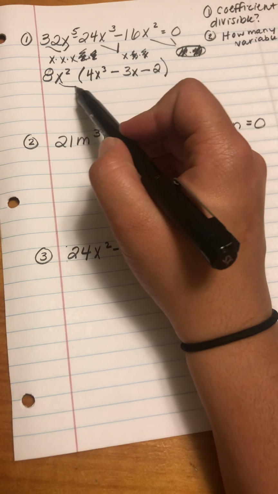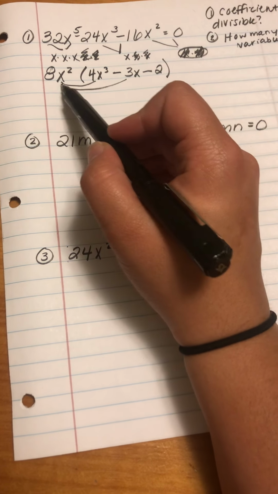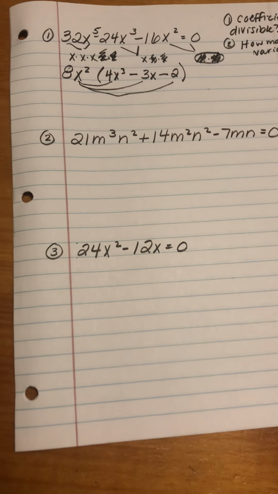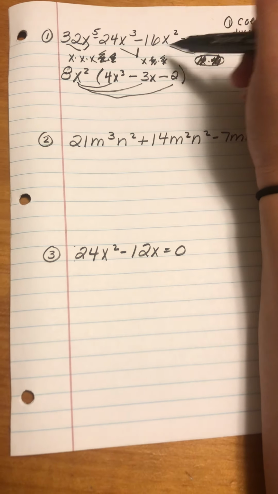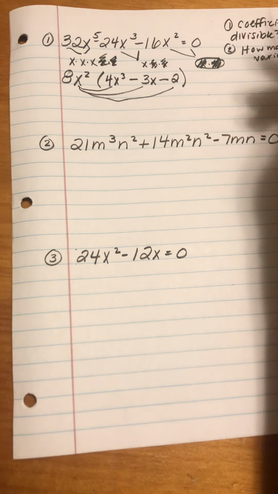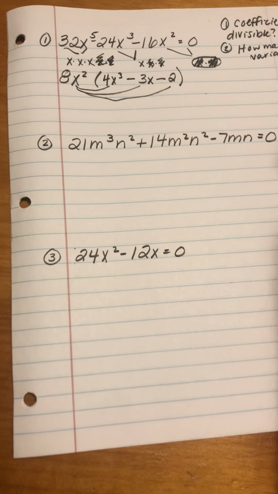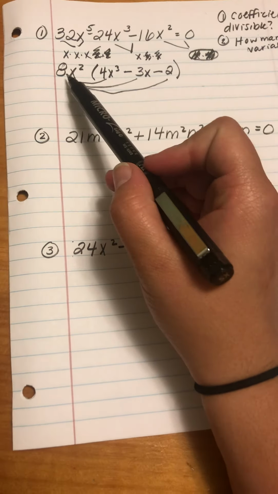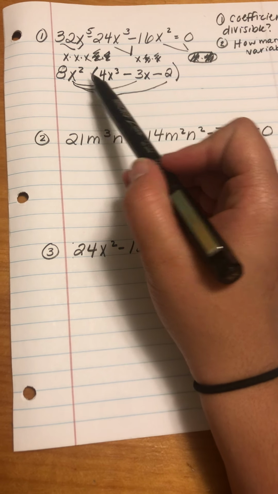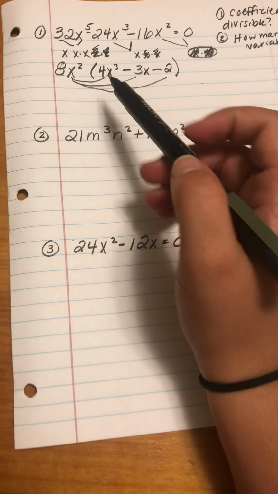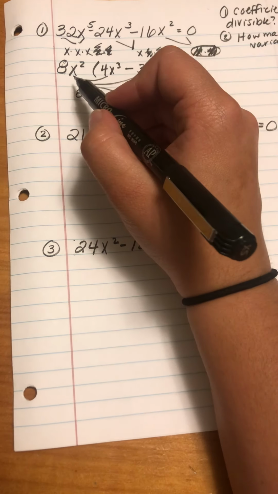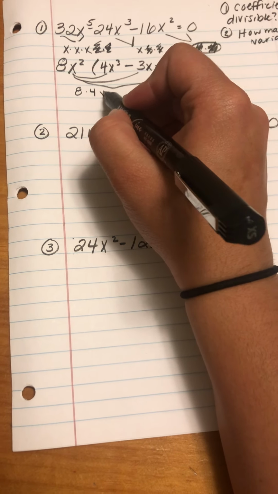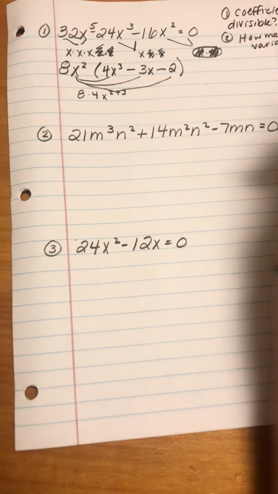I can distribute this 8x squared to every single term inside the parentheses, and I should end up getting this exact polynomial back. So we're doing the opposite of the distribution property. So if I distribute, 8x squared times 4x cubed, we would do 8 times 4, and then we would add the exponents, x and then 2 plus 3.